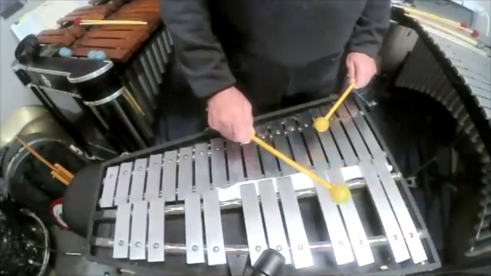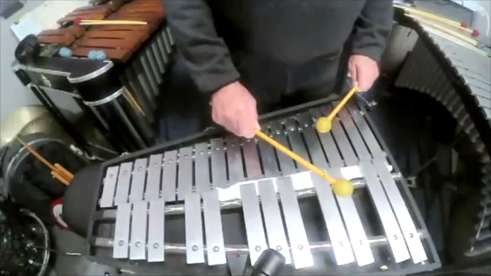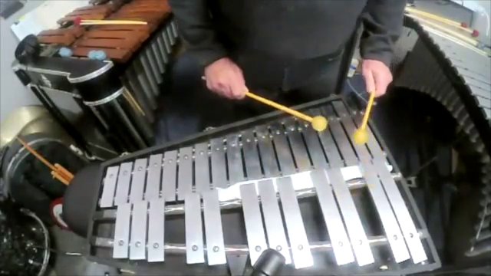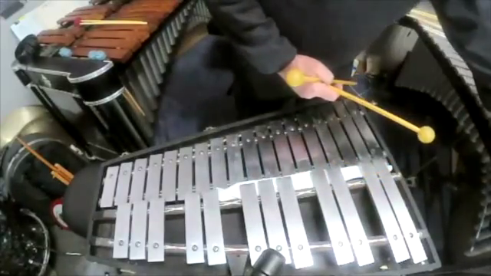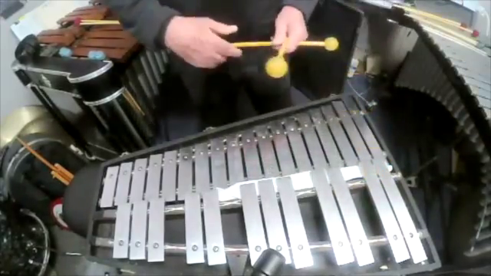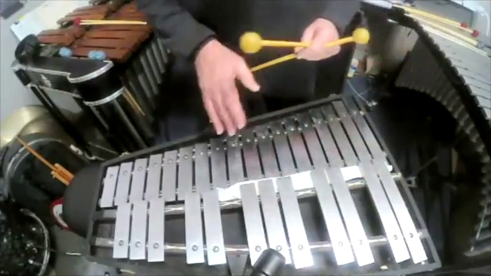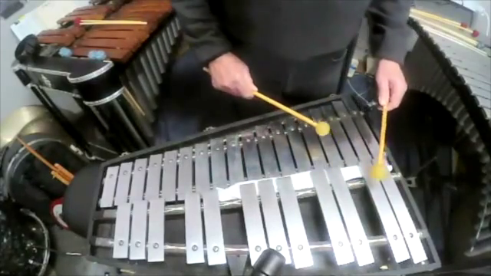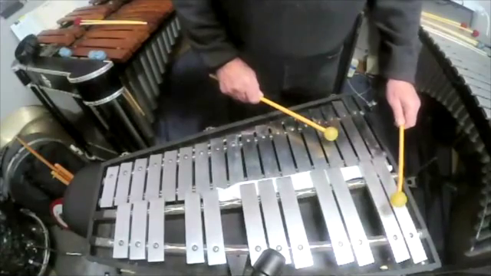1, 2, 3, 4. 1, 2, 3, 4. Now you notice I counted, and since we just had quarter notes, I just counted quarter notes. Did you notice how when I moved my hands, this very first part went B, C, B flat.